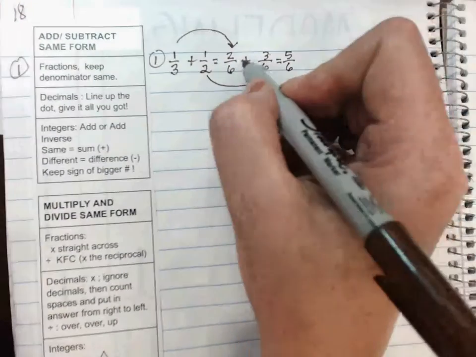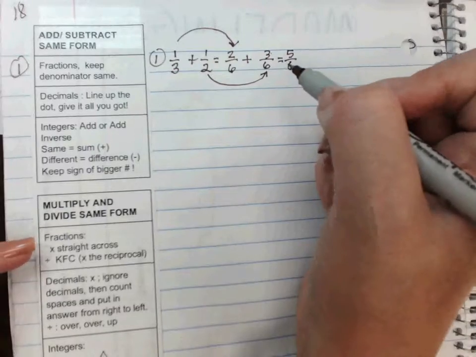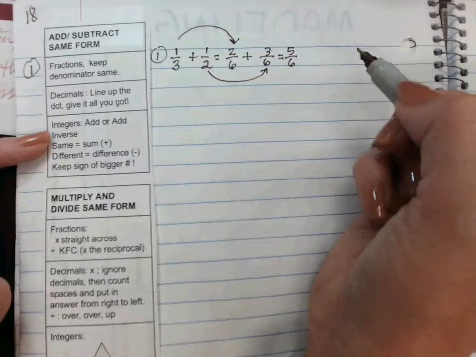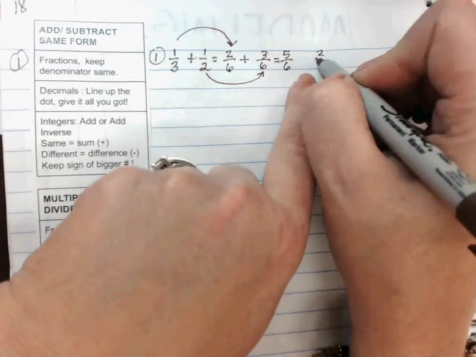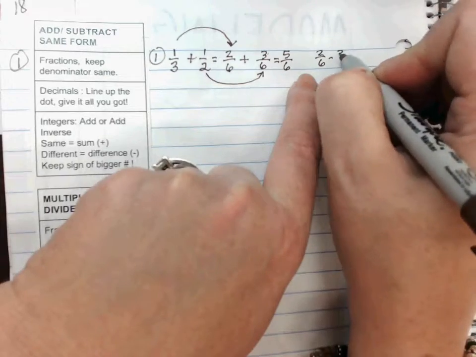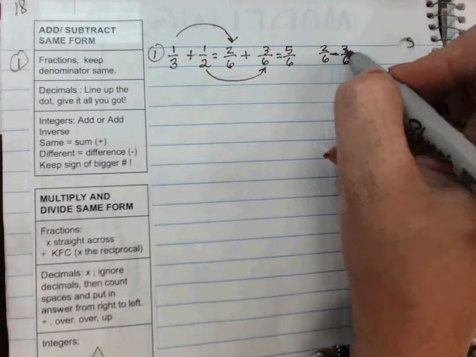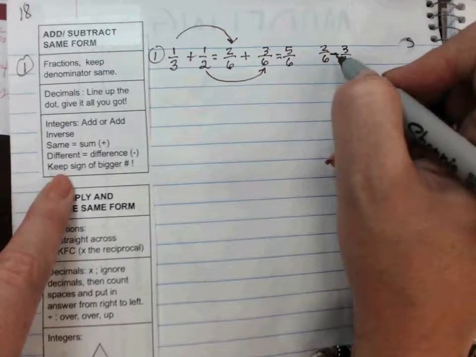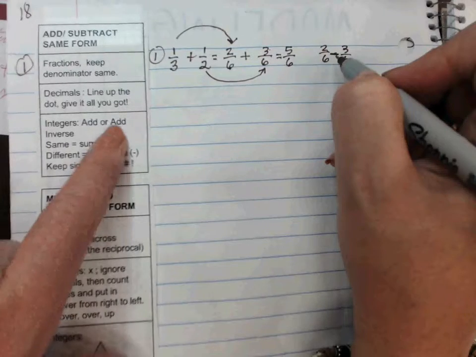And you would do the same thing if it was a subtraction problem. If instead of add, this was subtract, you would say 2 minus 3, and then we would have to come down and talk about what we do with integers, because 2 minus 3 would have been negative 1/6. Let's do that example here. If you have 2/6 minus 3/6, I would have to say that I can't take away 3. So I'm going to have to remember that for a subtraction problem, I need to do the add inverse.